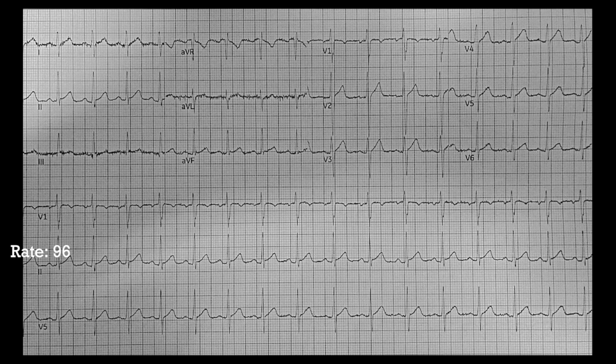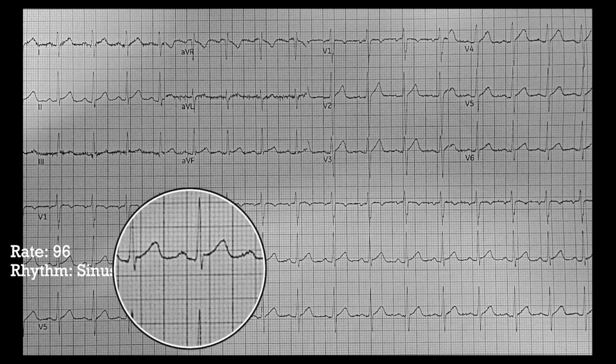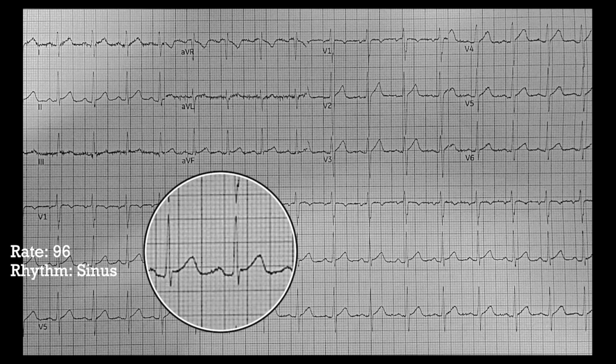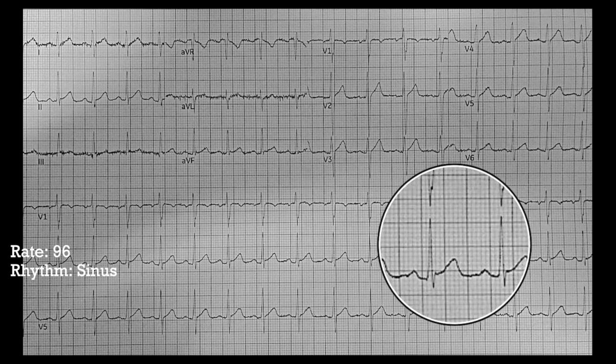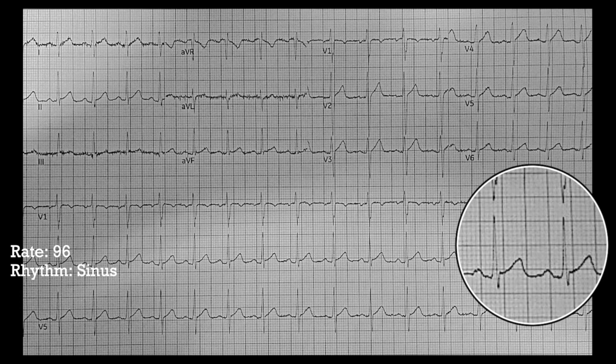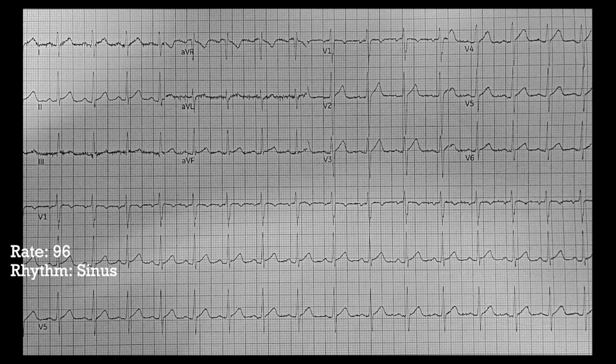Anyway, that's our rate. How about the rhythm? Let's look at the rhythm now. Is there a P before each QRS complex, and does each QRS complex follow a P wave? Let's just look here. We see a P before that QRS complex, P before that QRS complex, P before that QRS complex, P, QRS, P, QRS, P, QRS. And we're going all the way through, and we see distinct P waves, and we don't see any QRSs that happen without a P wave, and we don't see any P waves that don't have a QRS following it. So we're going to call this sinus rhythm. Rate 96, rhythm, sinus.